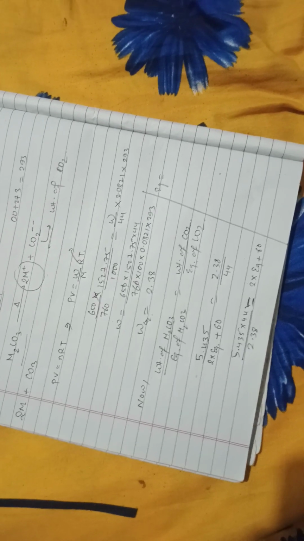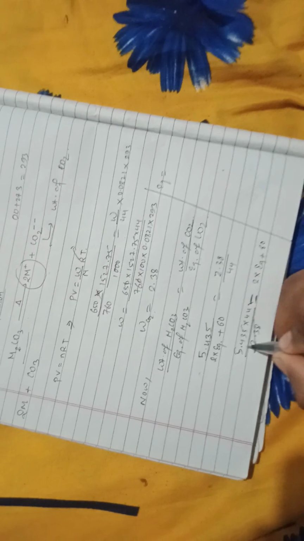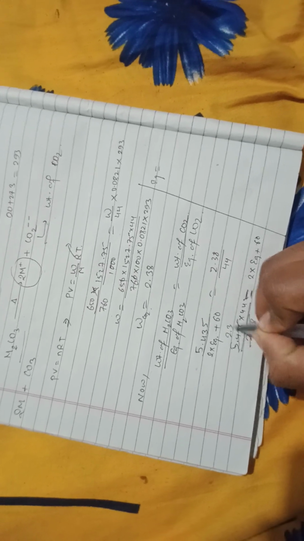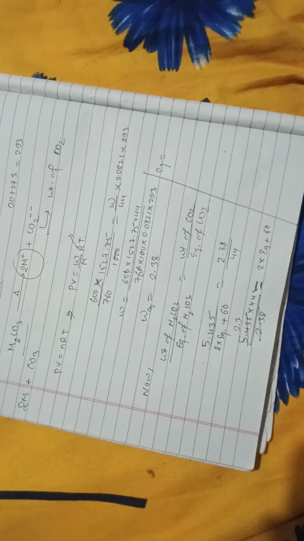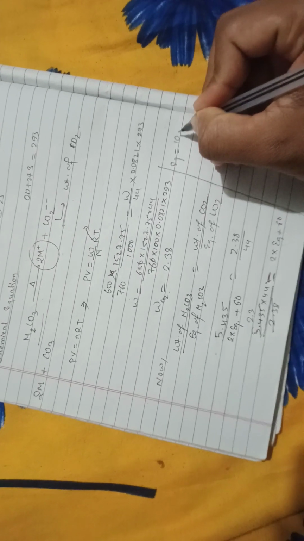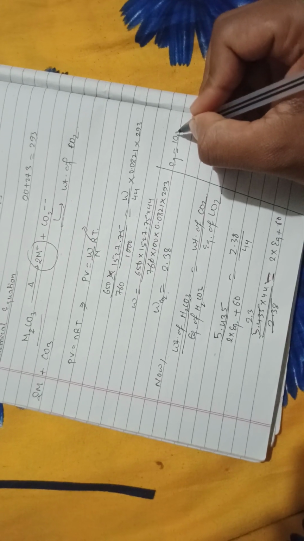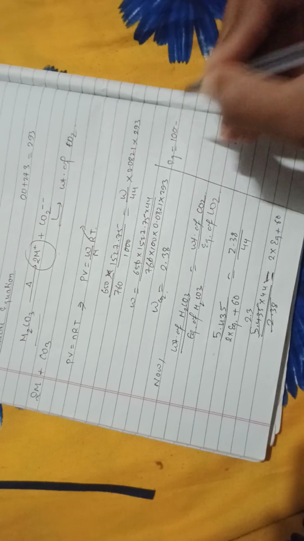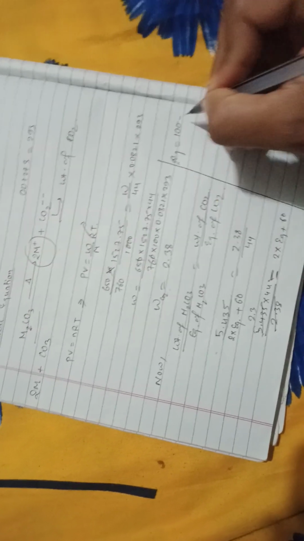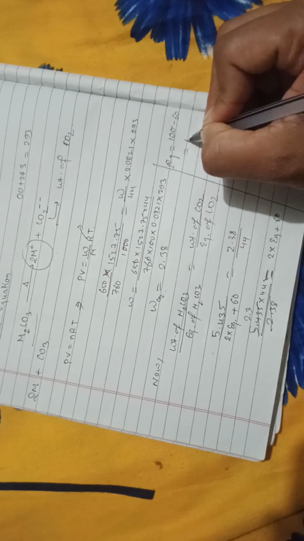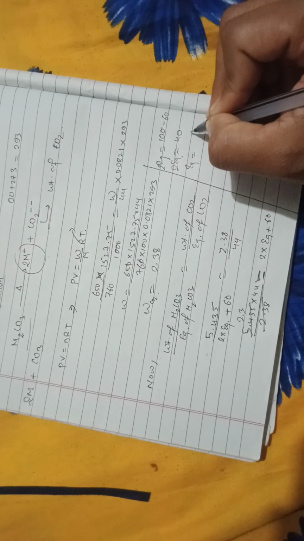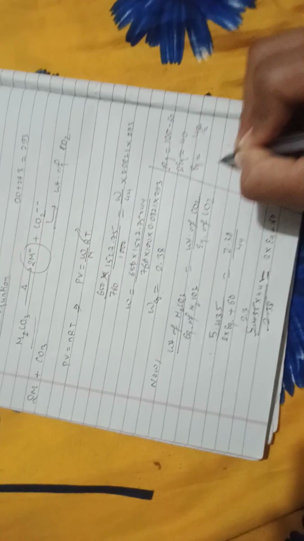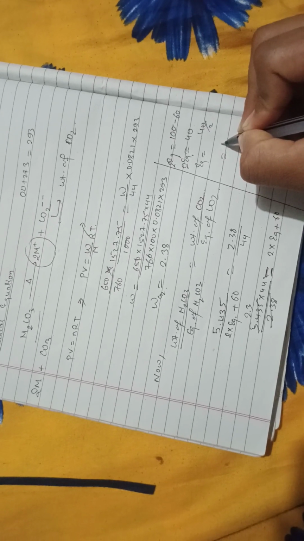If this is an MCQ, then we can use short tricks. This gives 2.3, and if you multiply this, then we will get something like 100. So we will use it like this only: 100 minus 60 equals 40. 2 into equivalent weight equals 40, so the equivalent weight is 40 by 2, that means 20.